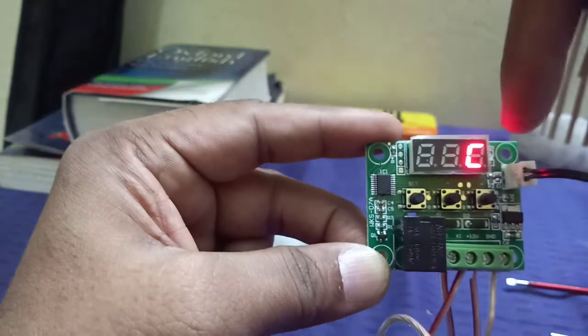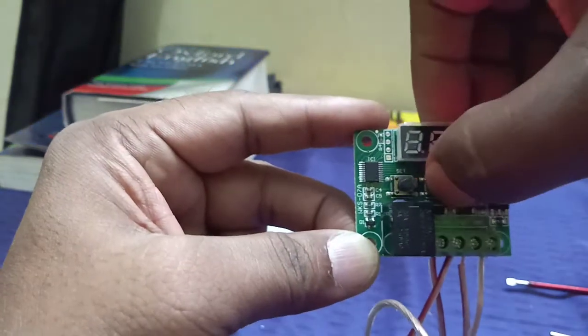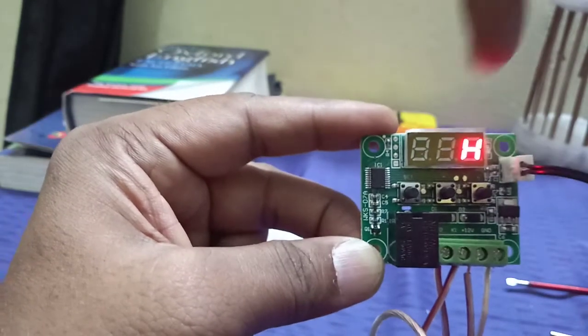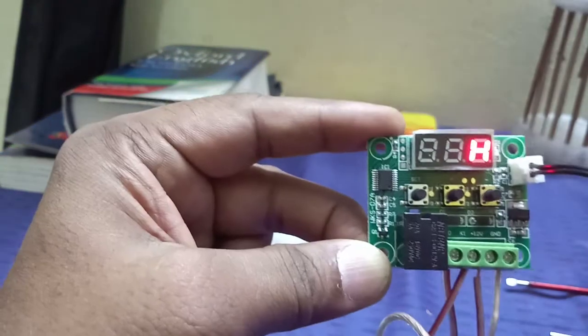That option C is for cooling. There is one more option, that is H. As we are selecting the heating option, now H is displayed there. So P0 is used for heating or cooling. Okay, so P0 is set now.